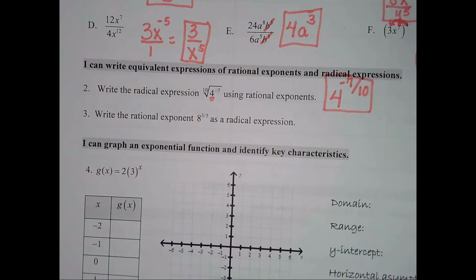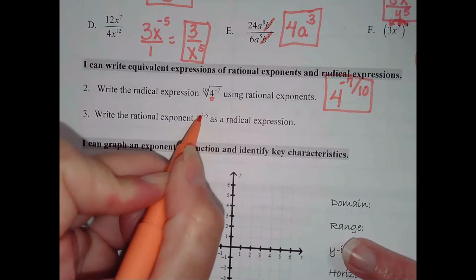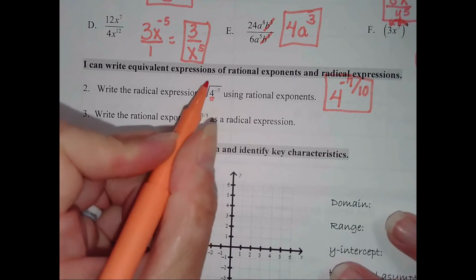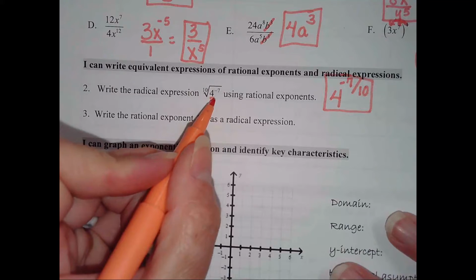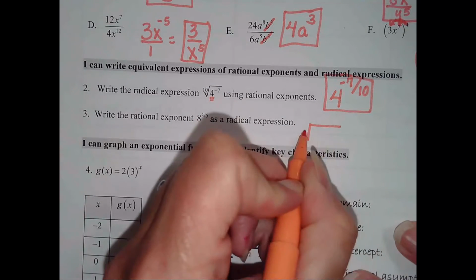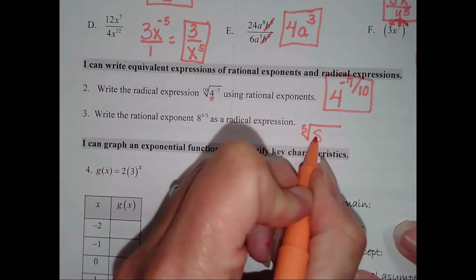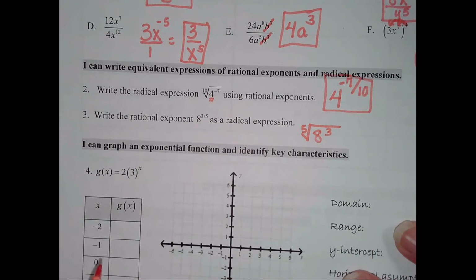And then for number 3, you're going backwards. So I give you the number raised to the exponent, and I want you to write it as a radical. So we write our radical, put the 5 on the outside, good. On the inside, you have the 8, and the 8 is raised to the 3rd power.